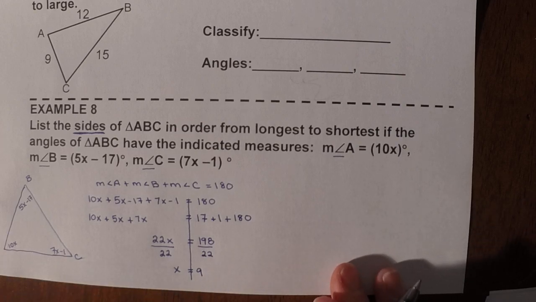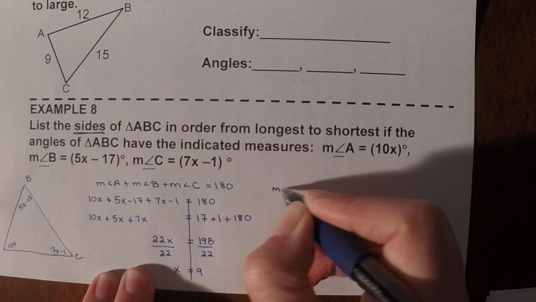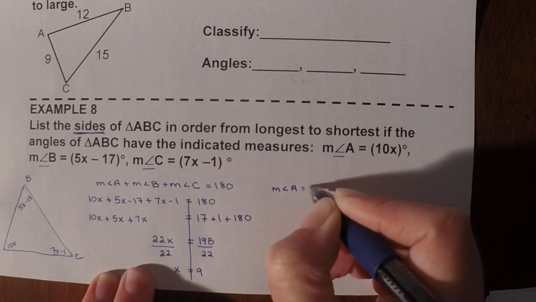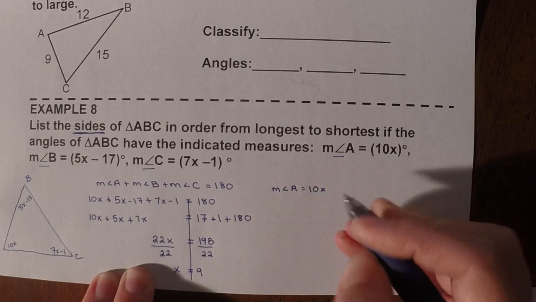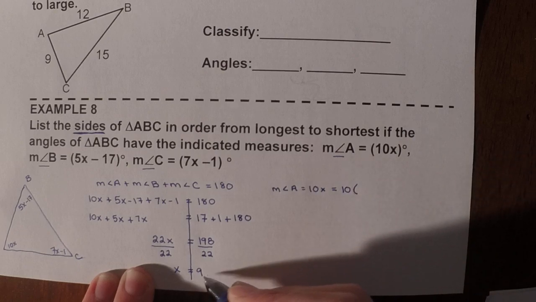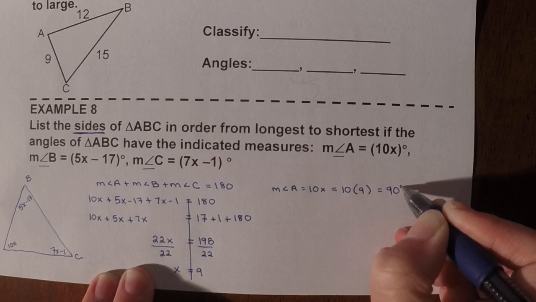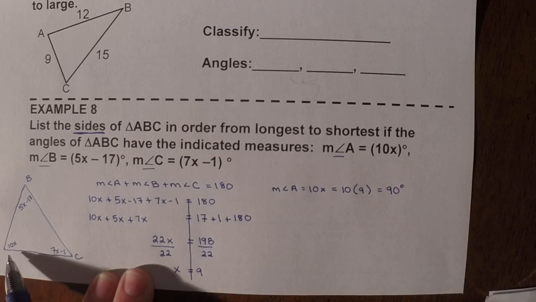So now I go back and it says list the sides in order. Well, all I found was x. That's not what they asked me for. So now I'm going to go back and plug x in. So the measure of angle A is 10x. Well, if I plug that in, that's 10 times my x value, which is 9. So this is 90 degrees. So I didn't draw this very accurately if that's 90 degrees, but I didn't know.